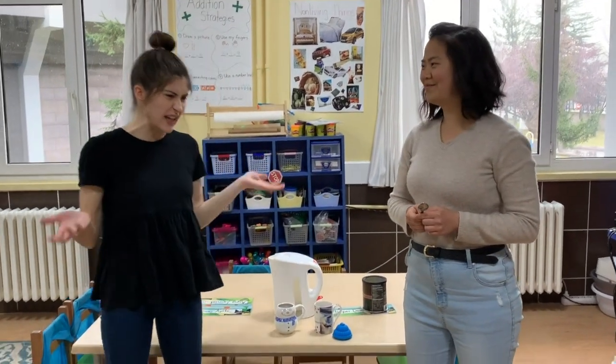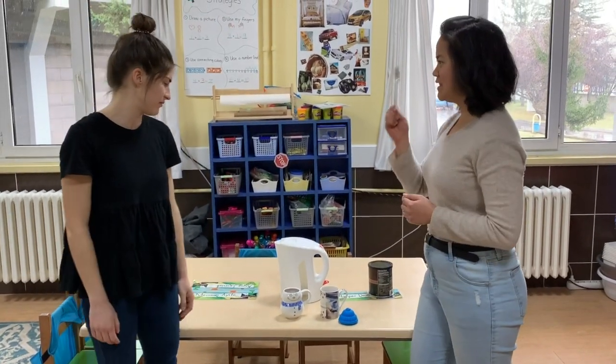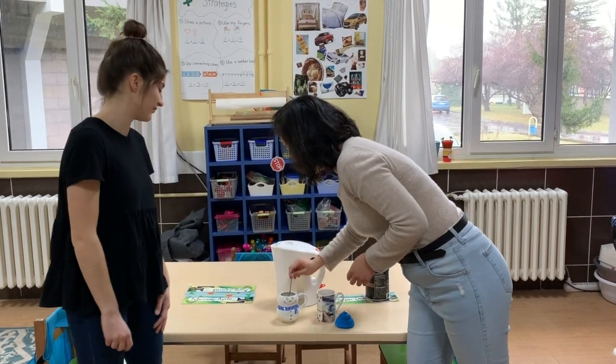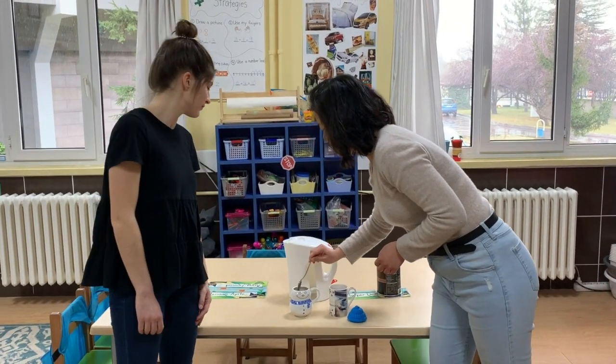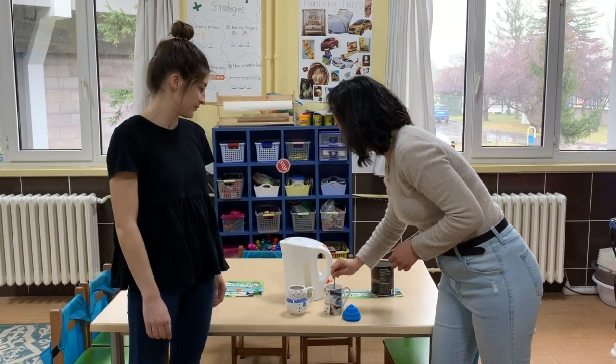What do I have to do next in my process? We have to stir it, because if not, we won't get all the hot chocolate all mixed in there. So we'll go stir the hot chocolate.